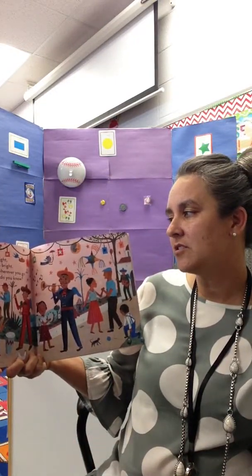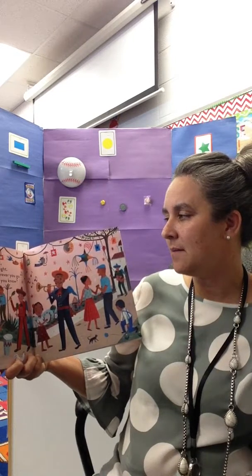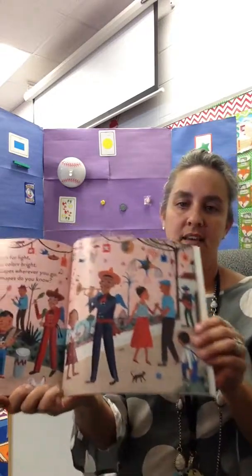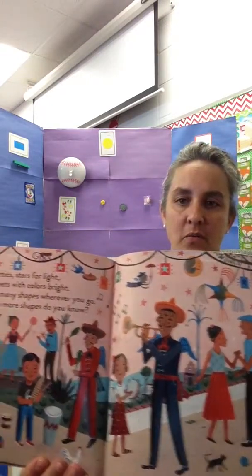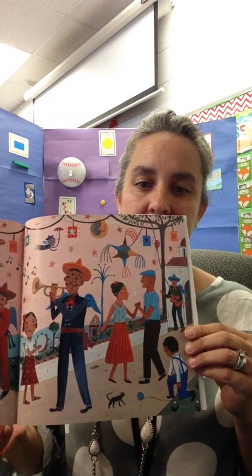Stars for parties, stars for light. Lining streets with colors bright. There are so many shapes wherever you go. How many more shapes do you know? And this, we would look and see what other kinds of shapes that we could find in this book and on this page of the illustrations.